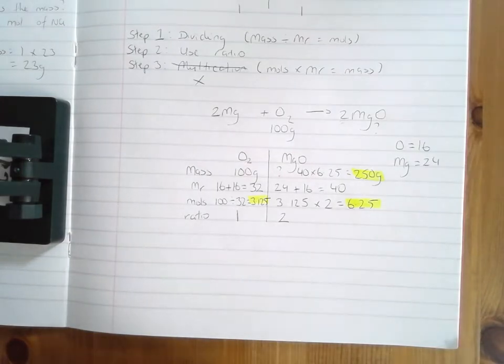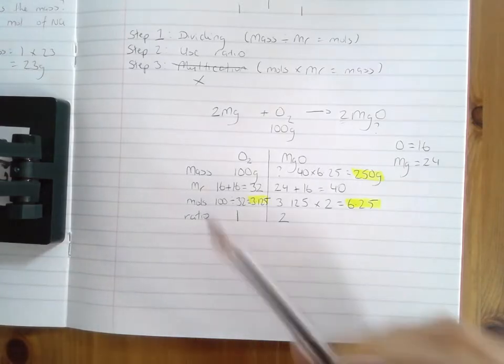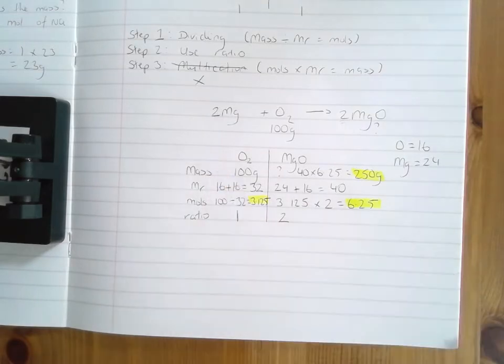Just look at the actual question. Sometimes they will specify whether you should be giving your answer to 1 or 2 decimal places, so pay attention to that. But as you go through the calculation, to keep things accurate, keep your answers to 3 or 4 decimal places.